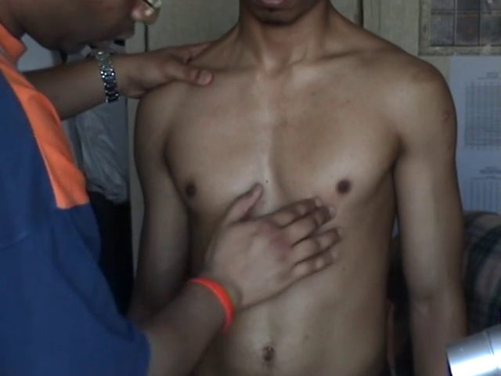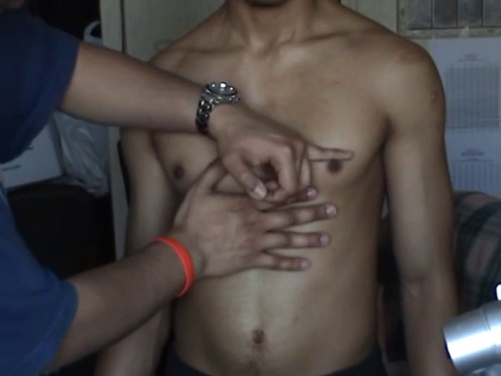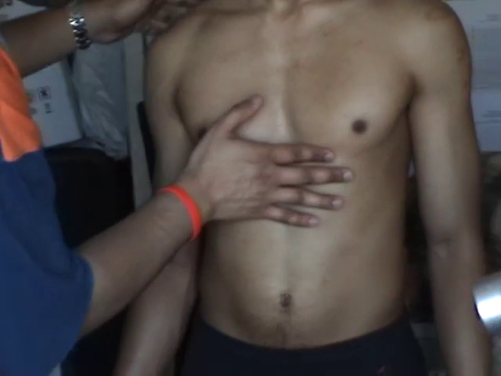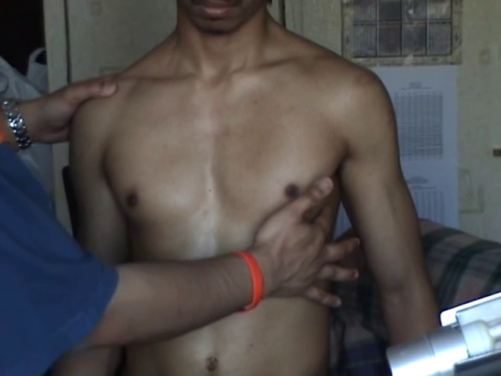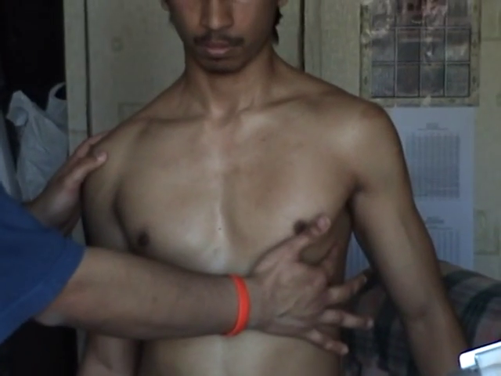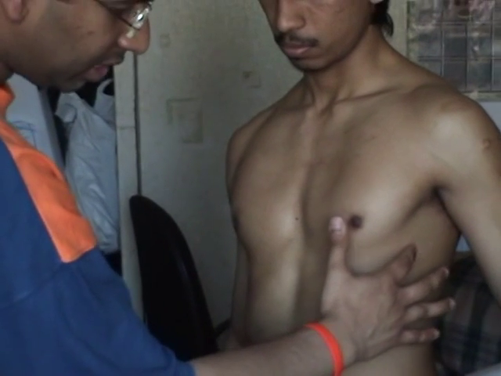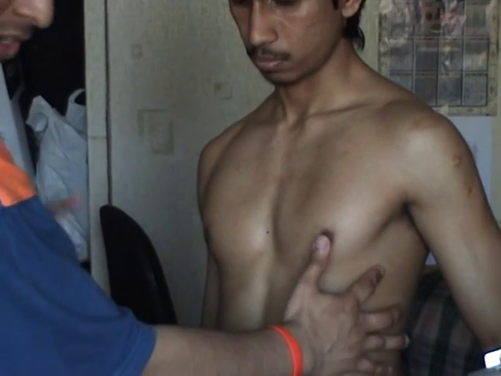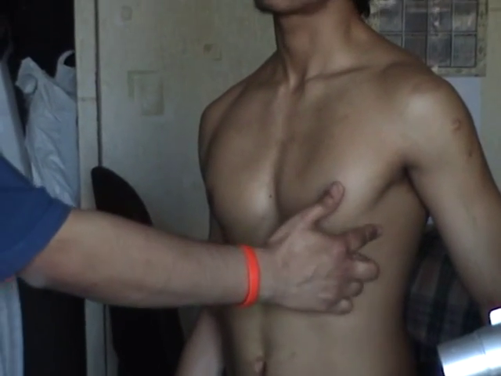What I do now, this is his 5th ICS. His 4th is here, 5th is here. So you move along his 5th ICS until the anterior axillary line and start percussing from here. Remember, we're going to percuss along the ICS, not on the ribs.